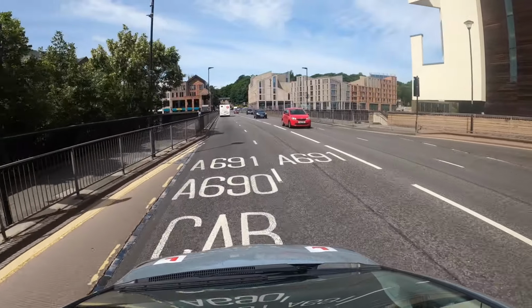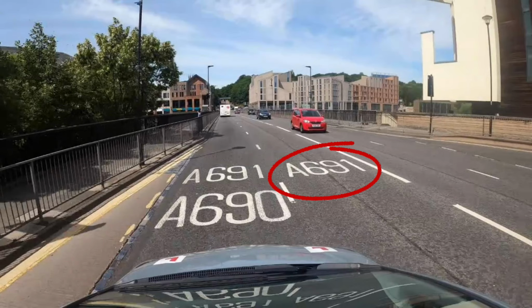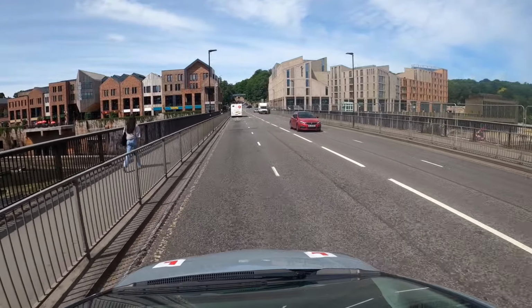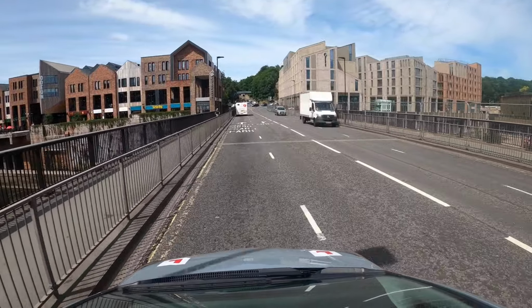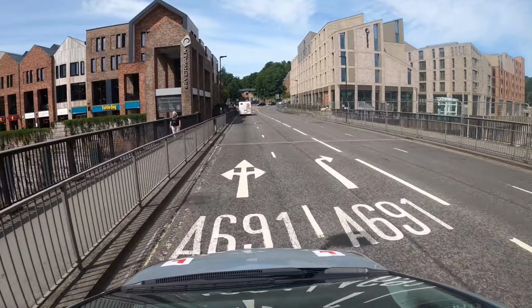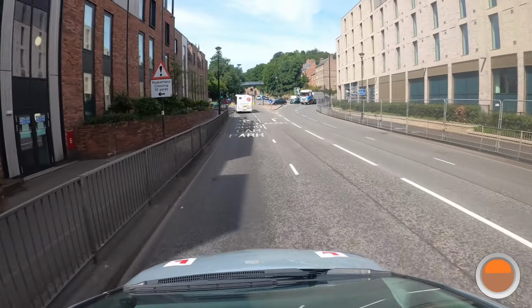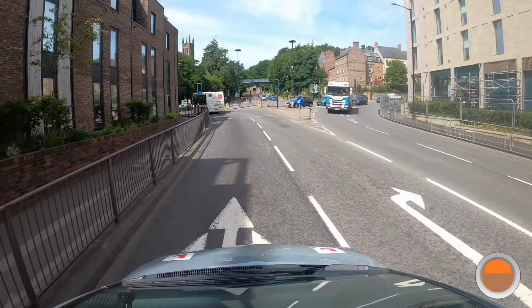The lane markings show the A691. You can turn right in either lane. Given the choice, left is best. Check your mirrors and indicate right. Show your intention that you are turning right at this roundabout.